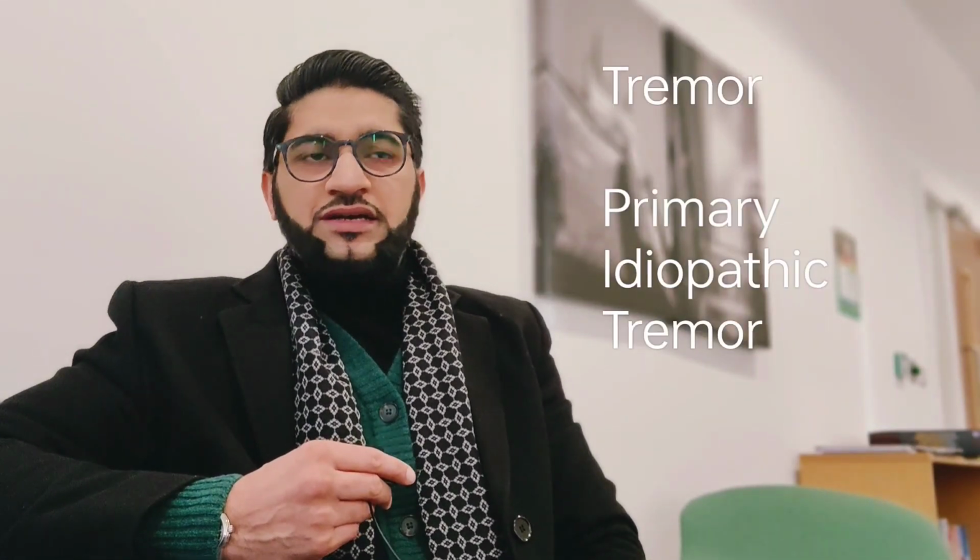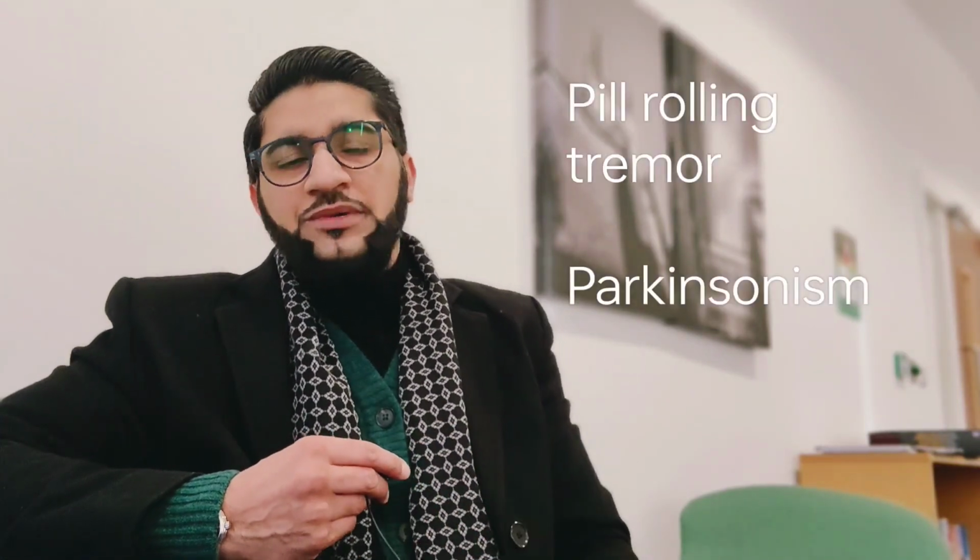Now, tremor may be what we call a primary idiopathic tremor. If patients are on salbutamol with regular use, they might have a salbutamol tremor. And in the context of neurological symptomology, you may well have something referred to as intention tremor, which we will again re-examine in the context of cerebellar dysfunction. So again, a separate video for the cerebellar dysfunction. And then you have the likes of a pill rolling tremor, which essentially looks like the patient doing this.